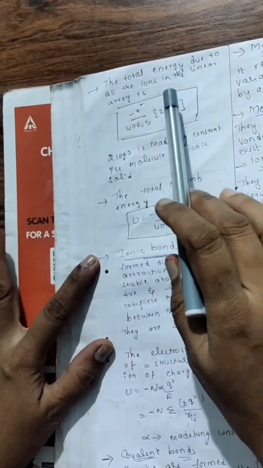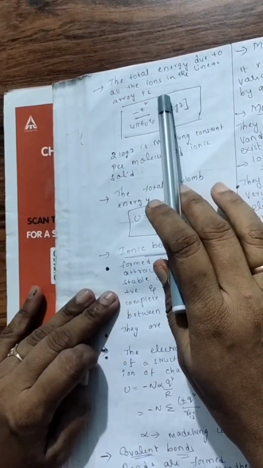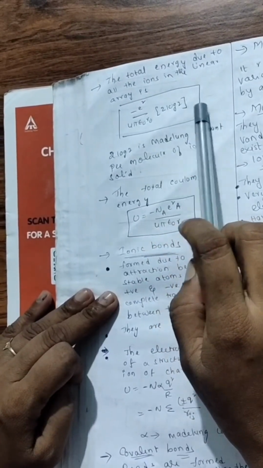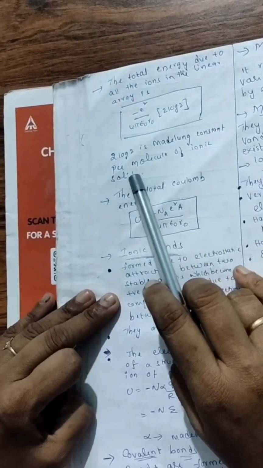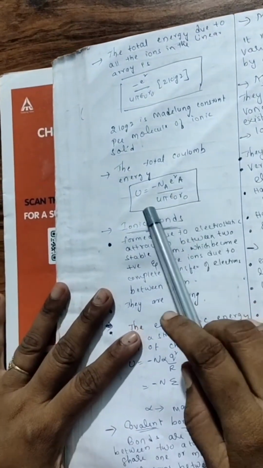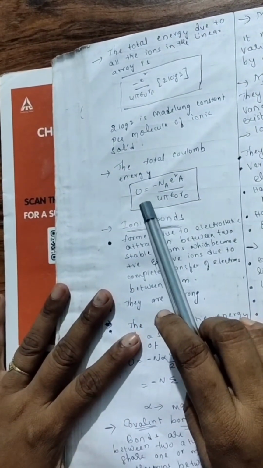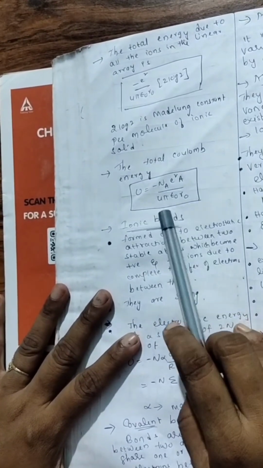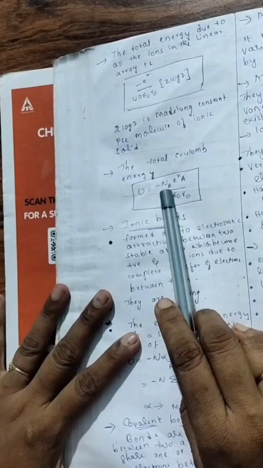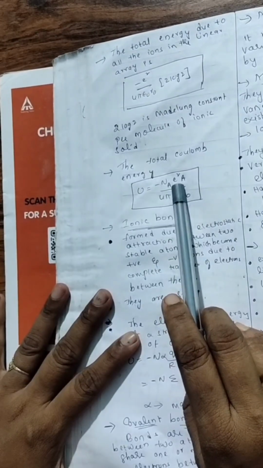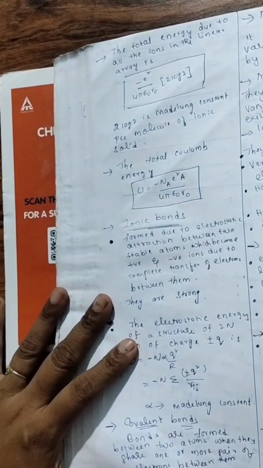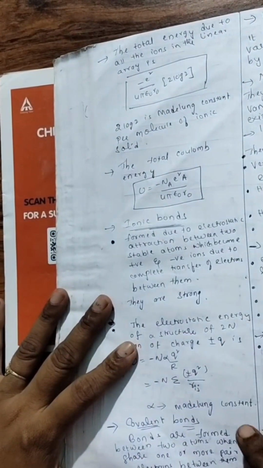Total energy due to all ions in a linear array is minus E square by 4 pi epsilon naught R naught times 2 log 2. 2 log 2 is the Madelung constant per molecule of ionic solid. The total Coulomb energy, the most important formula, is U equal to minus Na A E square by 4 pi epsilon naught R naught, where A is the Madelung constant, Na is the Avogadro number, E is the charge of that particular charged particle, epsilon naught is the permittivity of the medium, and R naught is the spacing.